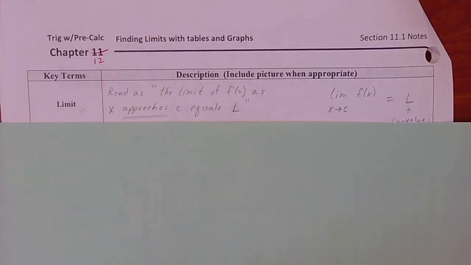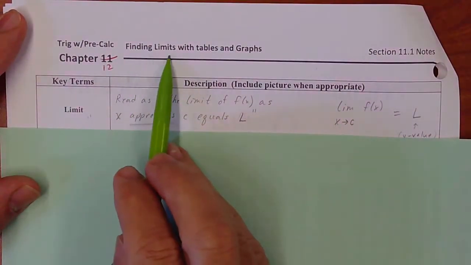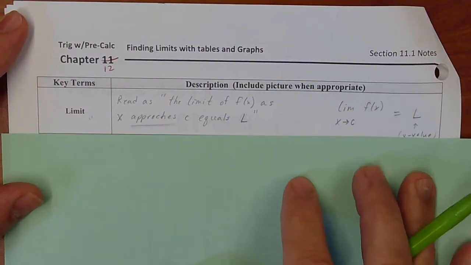Okay, today we'll be starting some material from Chapter 12. Some of you are going to take AP Calc or Brief Calc next year, and the things we're going to cover in Chapter 12 give you a little taste of some of these basic skills from Calc. So today we're going to work on finding limits with tables and graphs.